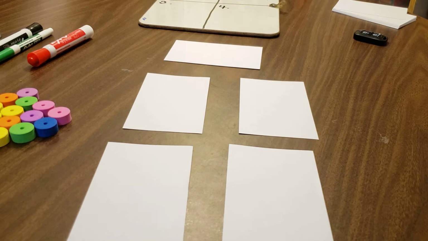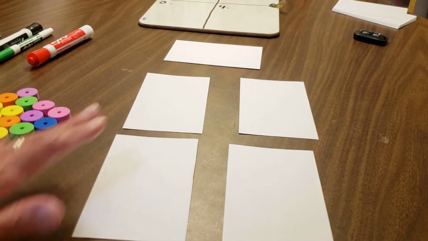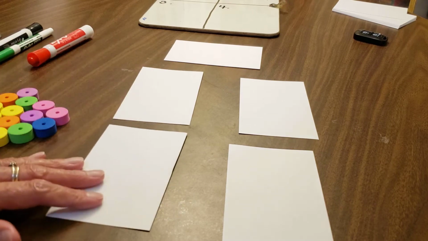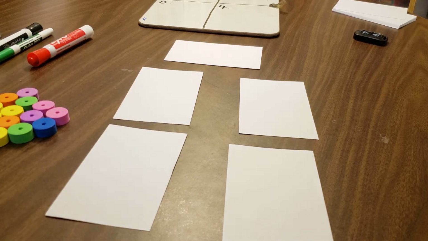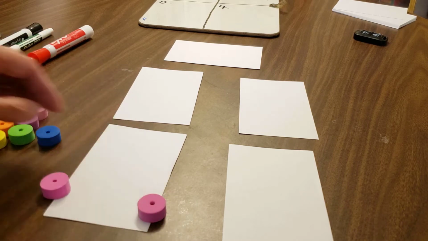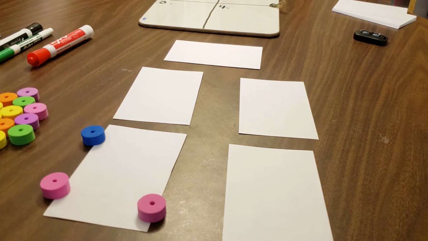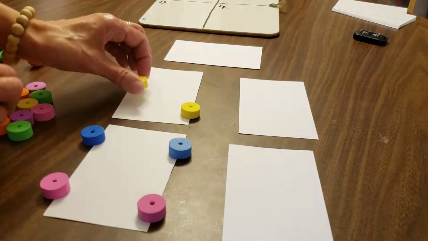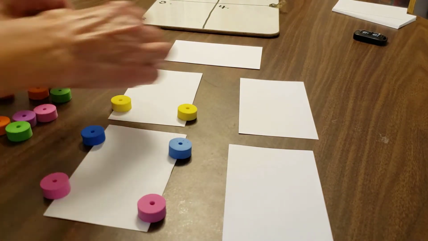And how many wheels does each car have? Yep, you got it. So let's put wheels on our cars. Ready? 1, 2, 3, 4. Okay. And I'm going to try to make it a little bit faster here.